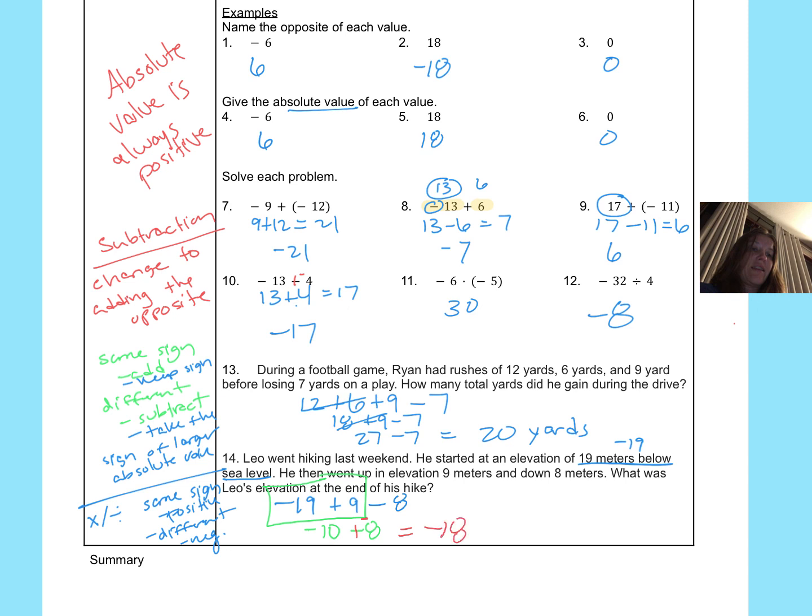And we are talking in meters, so that's negative 18 meters. He has negative 18 meters, or we can say 18 meters below sea level. If I say the negative, that implies below. If I don't say the negative, then I want to say below sea level.